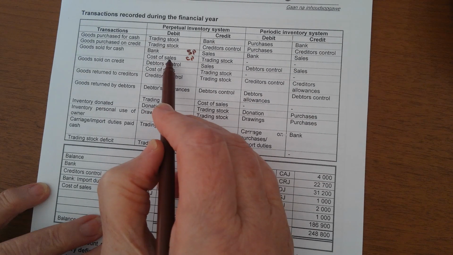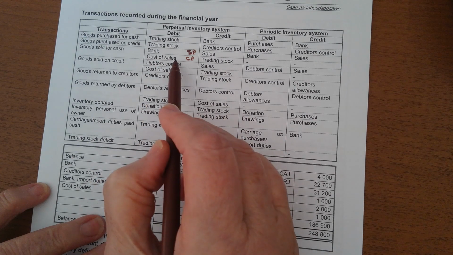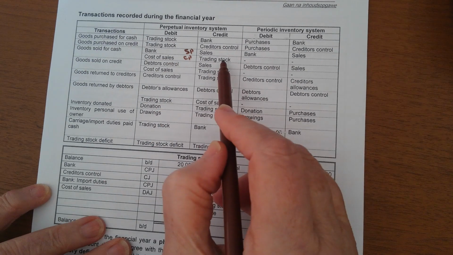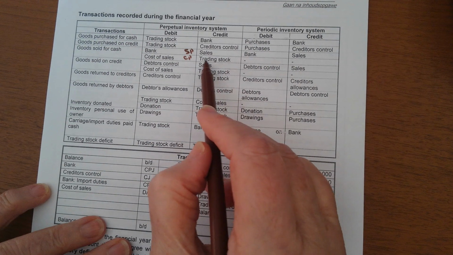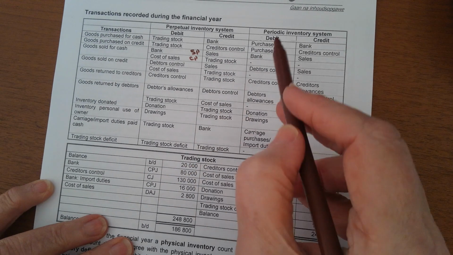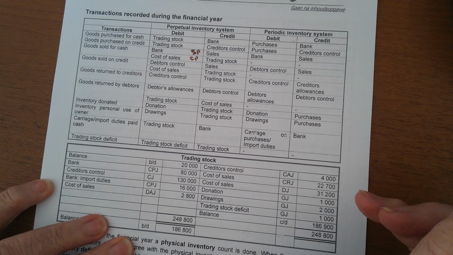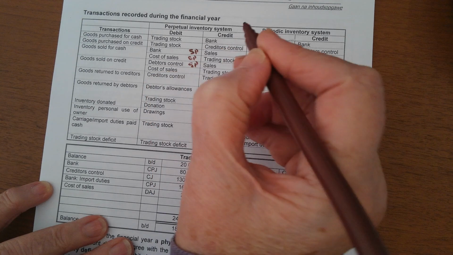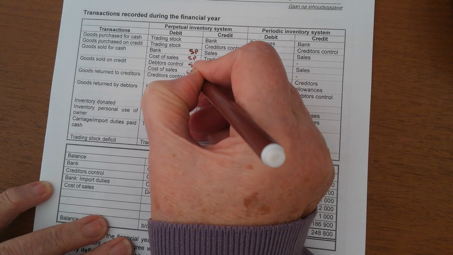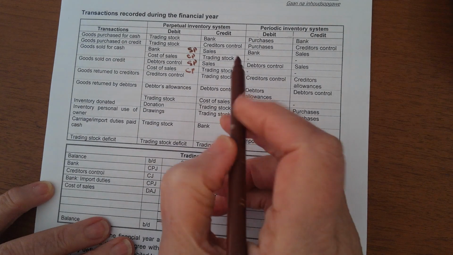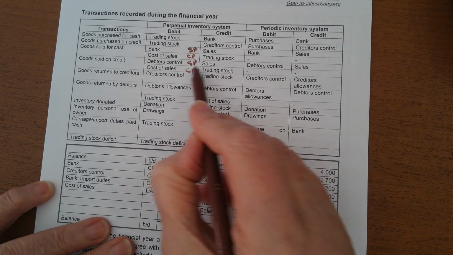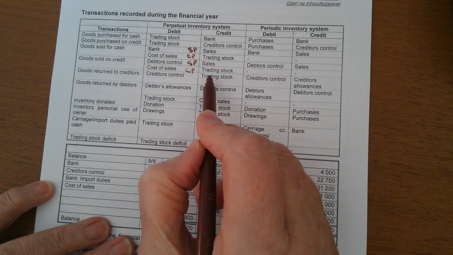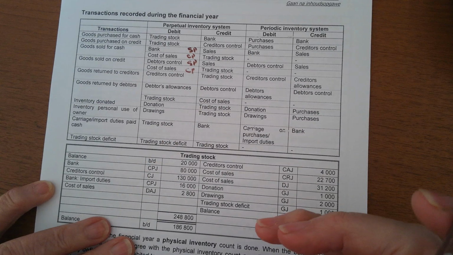But for the cost of sales, we have to create an expense to show what the expense was to be able to sell these goods, and we will credit trading stock to decrease the value of our trading stock. In the periodic system, we will not record the cost of sales. If we sell goods on credit, again, we will have to do one entry at sales price, one entry at cost price. For the sales, the two entries will be the same for both methods, but in the perpetual system, you will have to do a second entry for cost of sales and trading stock.